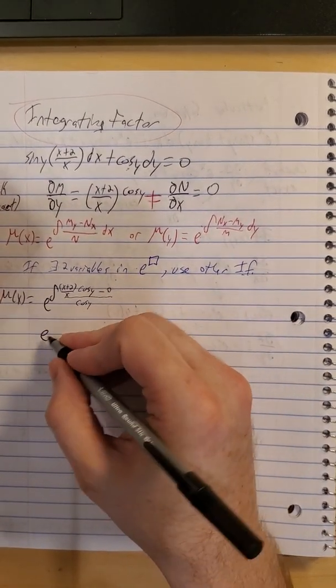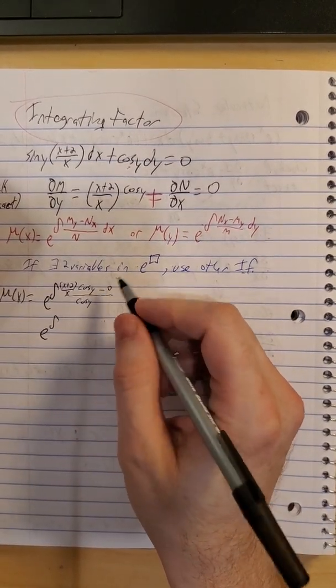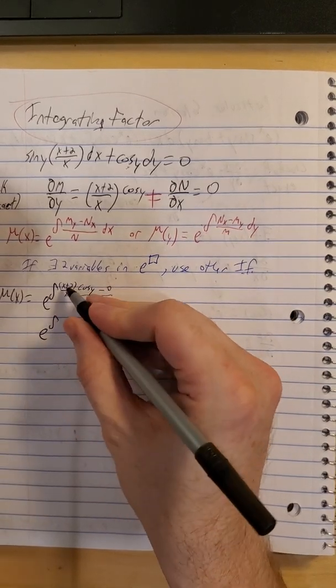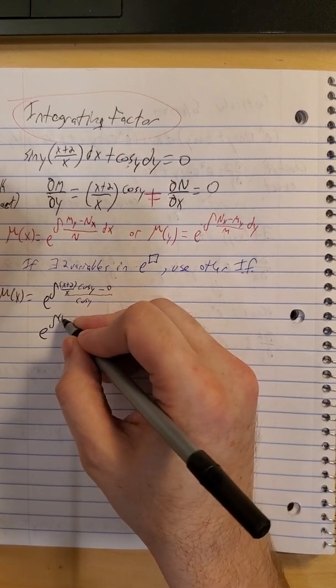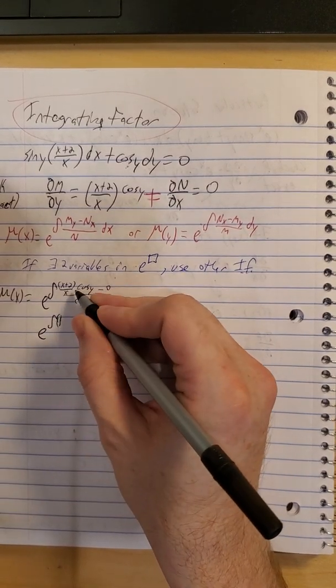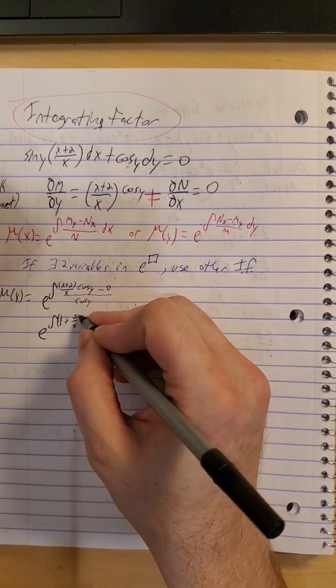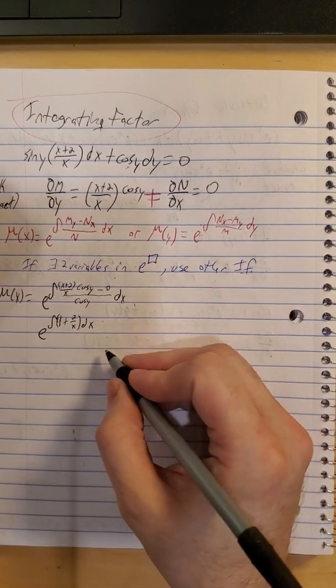So then this is e to the integral of, the cosine y's drop, and so the minus 0 is just gone. E to the integral of, and we can split this up. We can call this x over x is 1, and then 2 over x, or 2x to the negative first, whichever you prefer, and we're integrating this with respect to x.